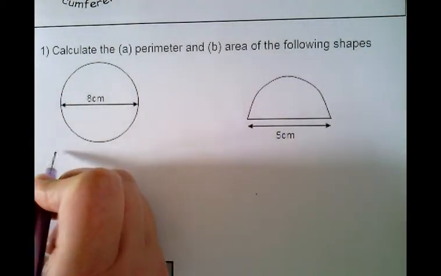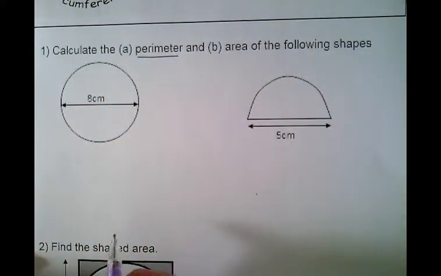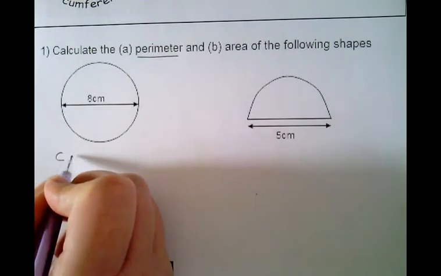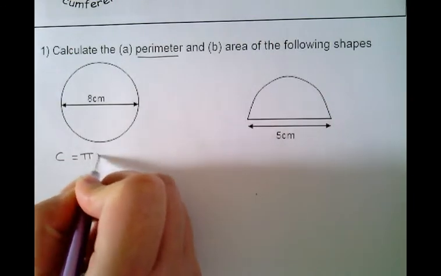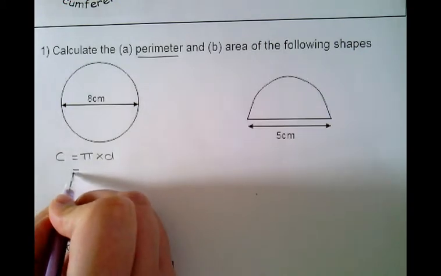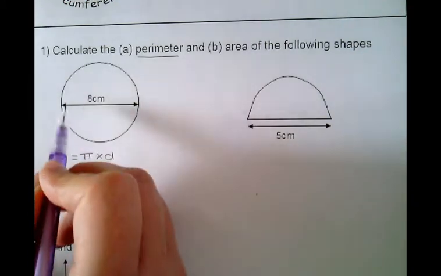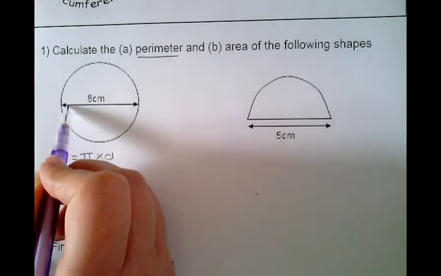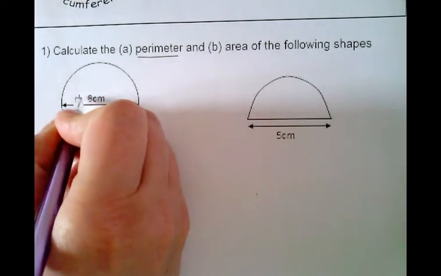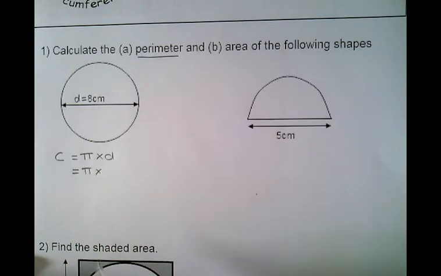So if I was wanting to find the perimeter of this, the perimeter is the fancy word for the circumference of the circle, so I use the circumference formula. So circumference is pi times diameter. And then you go to your picture, so pi times, and you need to work out where the diameter is. So that 8 that you've been given is going the whole way across the circle, so that's your diameter. So your diameter is 8.